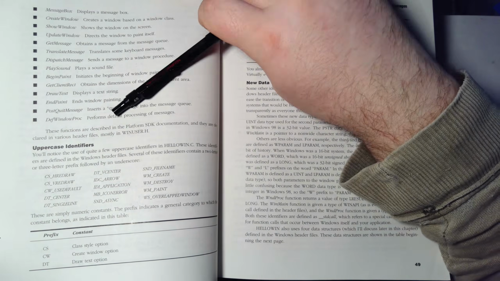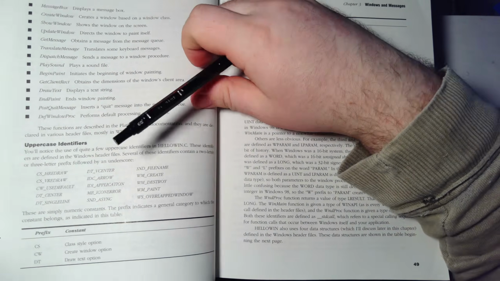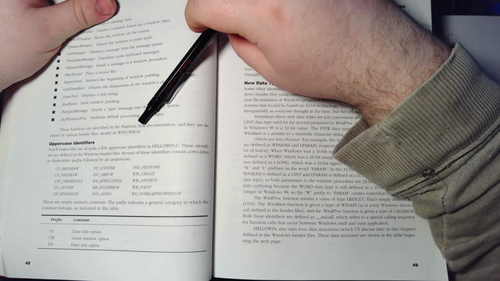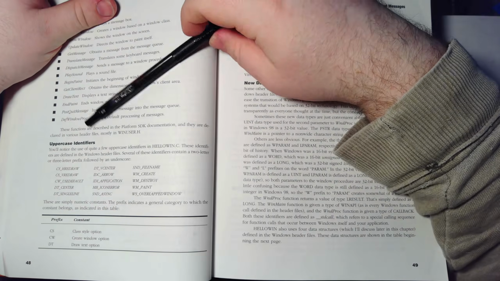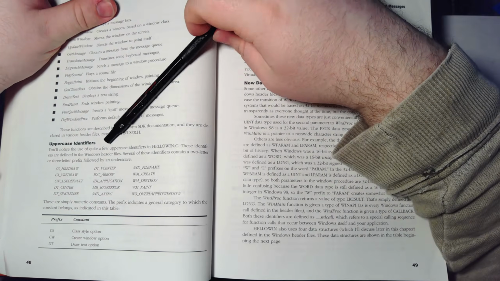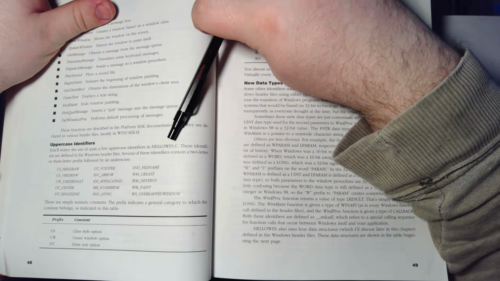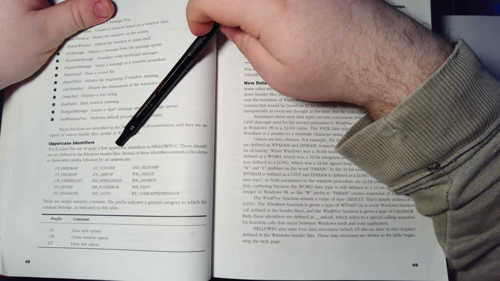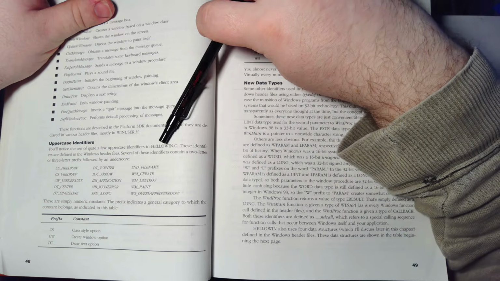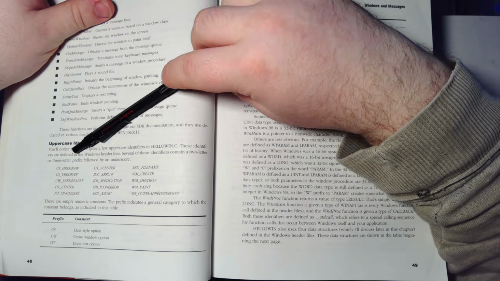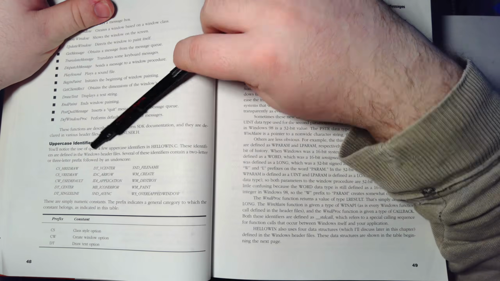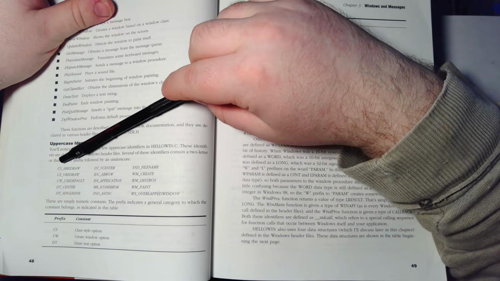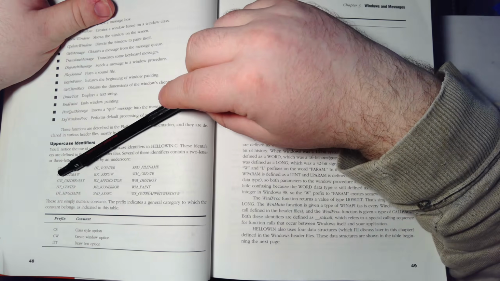So these functions are described in the platform SDK documentation, and they are declared in various header files, mostly in winuser.h. Uppercase identifiers. You'll notice the use of quite a few uppercase identifiers in HelloWin.c. These identifiers are defined in the Windows header files. Several of these identifiers contain a 2-letter or 3-letter prefix, followed by an underscore. So we have CS for a class style, I should say. We have CW for create window.